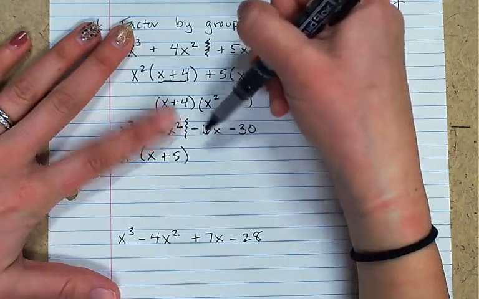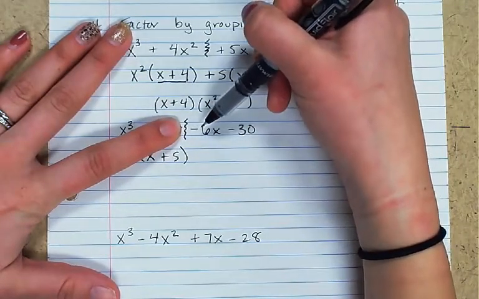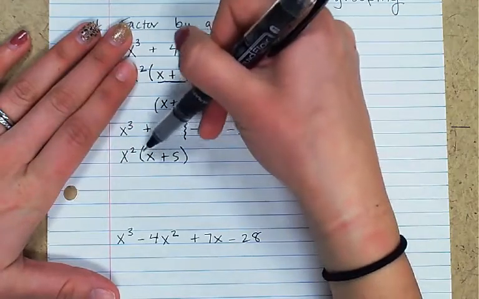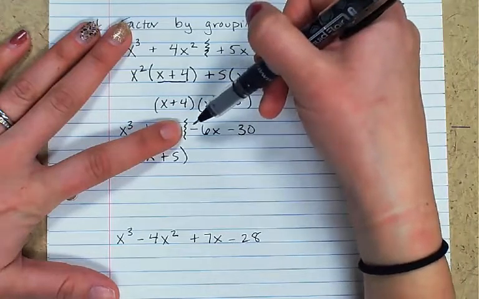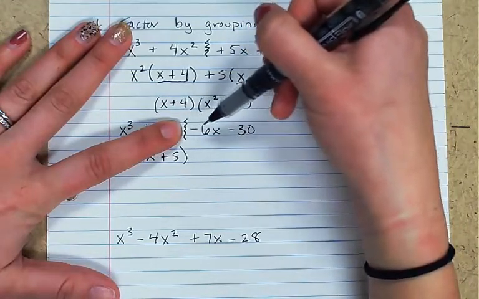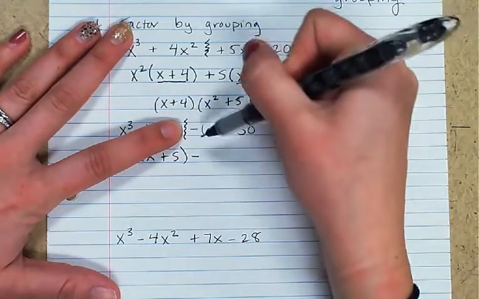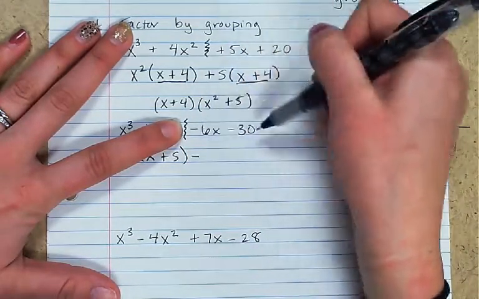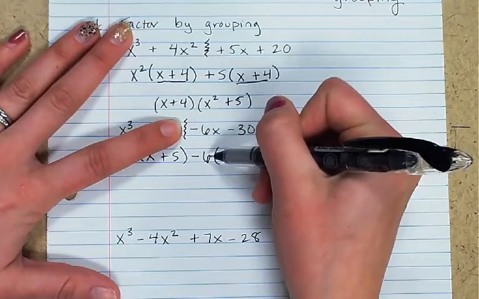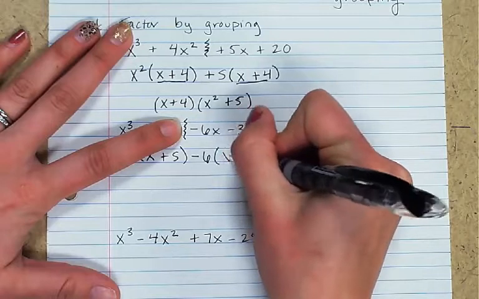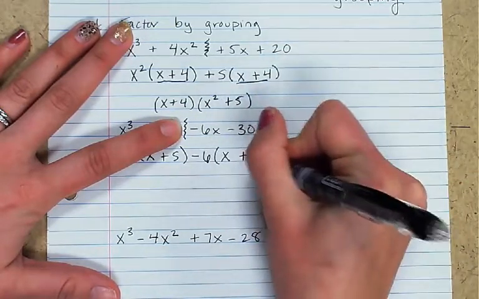If the third term here is negative, so I have a negative 6x, you're going to want to take the negative out, because see how this is a positive x and we know that we need the second thing to match it. So if this part right here is ever negative, take out the negative. And then the biggest number that goes into 6 and 30 is 6. So negative 6x divided by negative 6 gives me a positive x. Negative 30 divided by negative 6 is a positive 5.